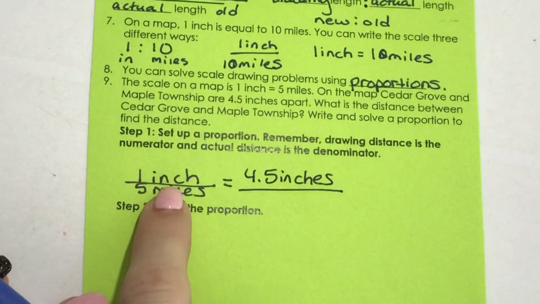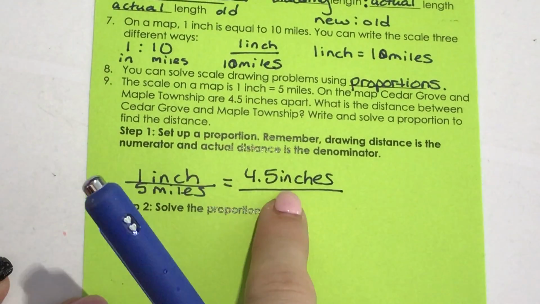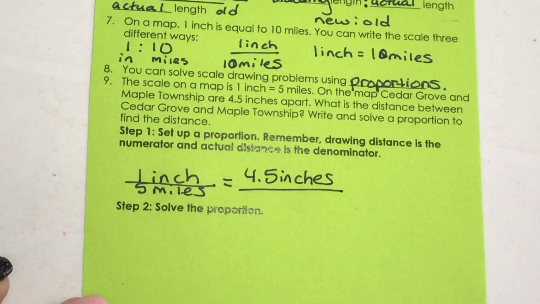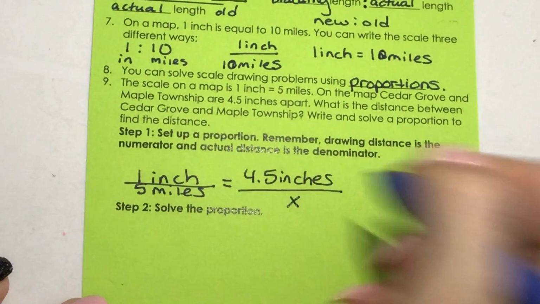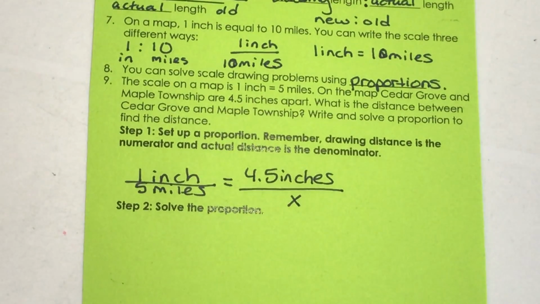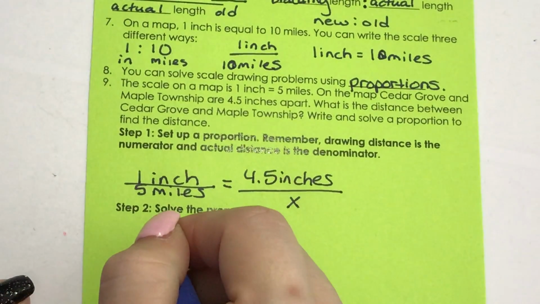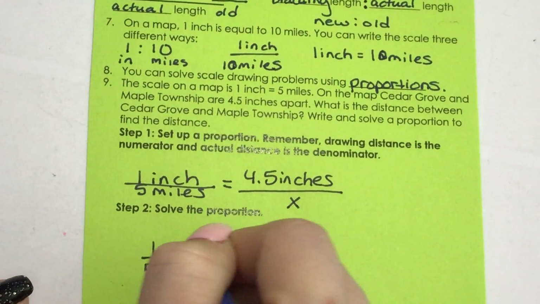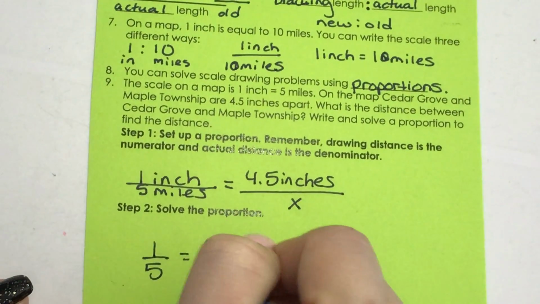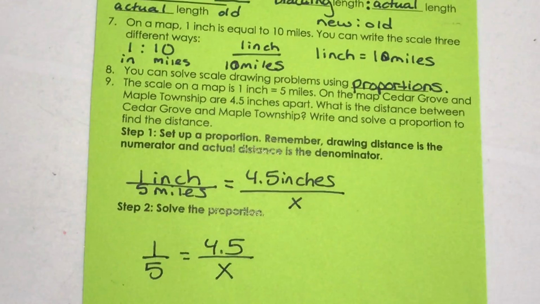If inch is on the top, inch has to stay on the top. Y'all see how that matches? Yes. Okay, so this is going to be our x. Do we know how many miles that converts to yet? No. All right, so now we solve our proportion. So we have 1 over 5 equals 4.5 over x. So we just took the words out.